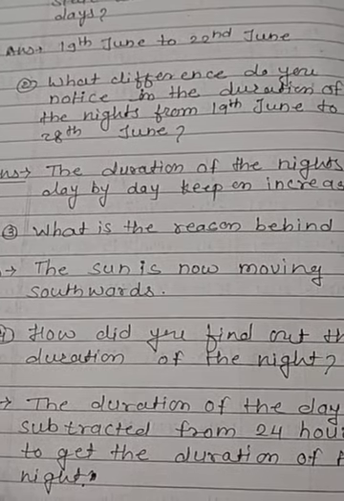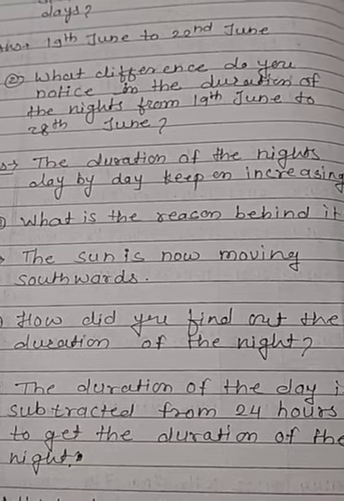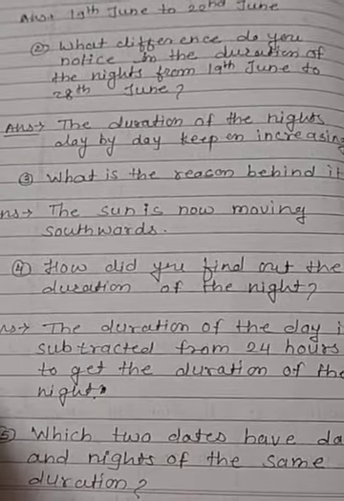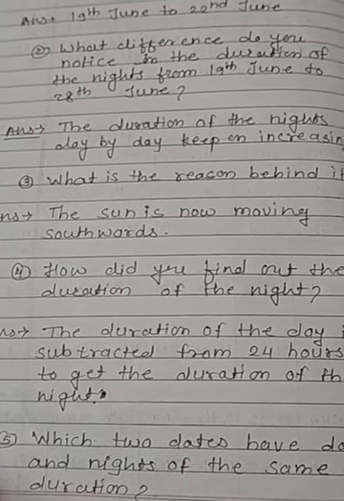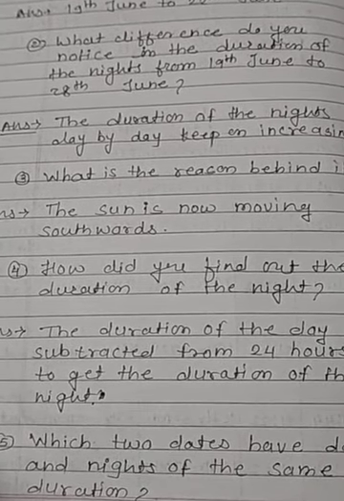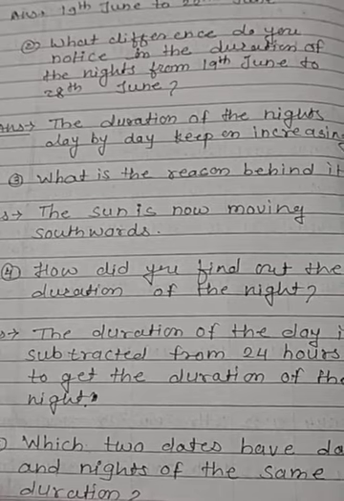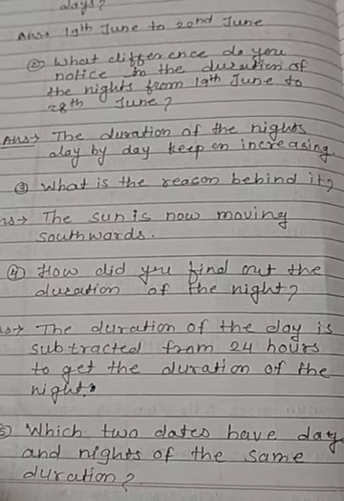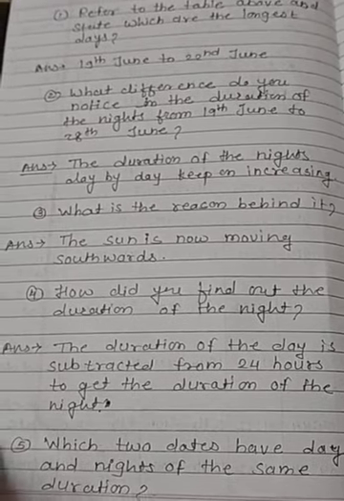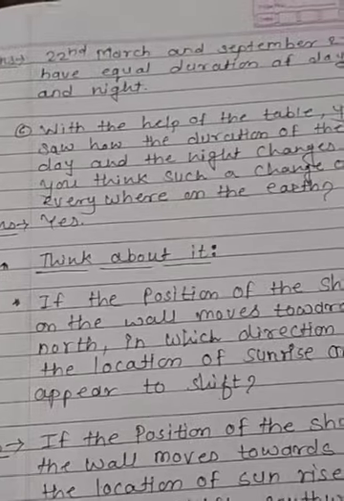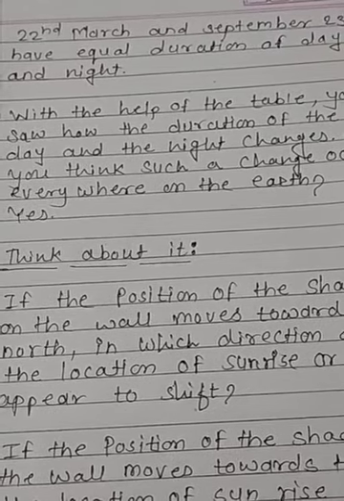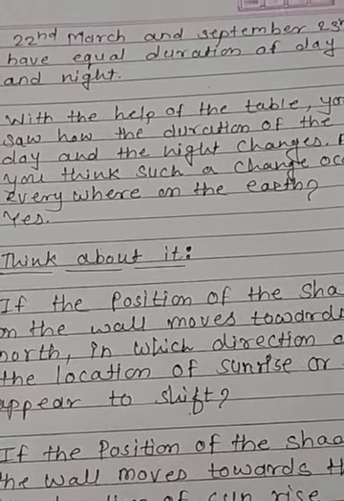That is the reason. How did you find out the duration of the night? The duration of the day is subtracted from the 24 hours to get the duration of the night time. Which two dates have days and nights of the same duration? So 22nd March and September 23rd have equal duration of the day and night.